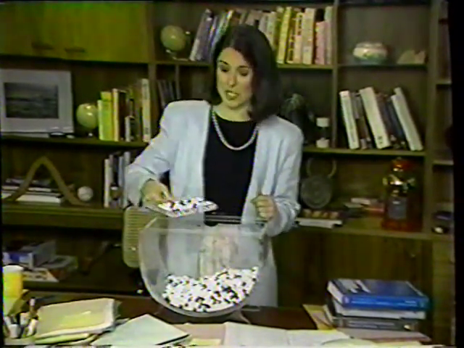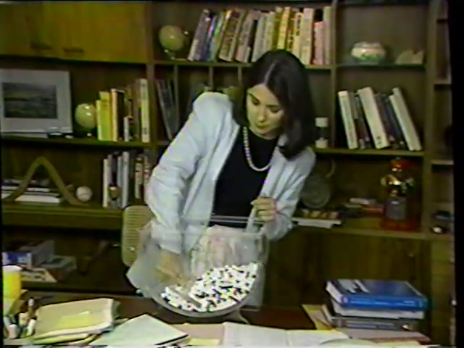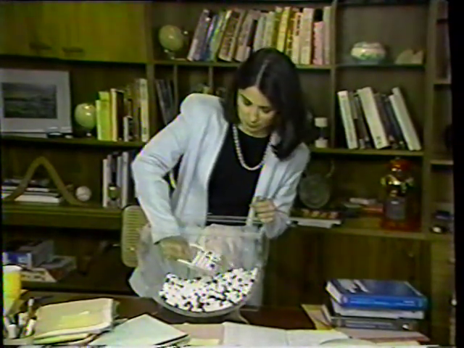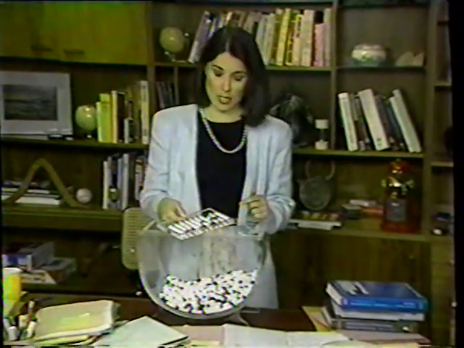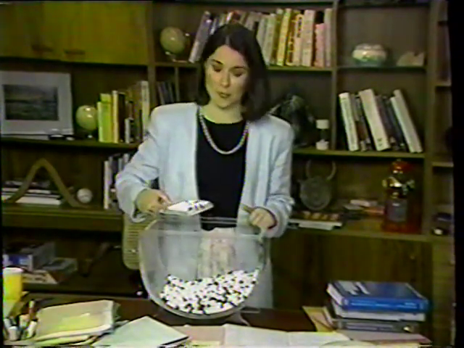Okay, I've got 13 dark beads there, so the statistic we're looking for, the percent of dark beads in the sample, is 13 over 50, or 26%. Let me dump these back and take another sample. This time I got 8 dark beads, so that's 8 over 50, or 16%. Two samples, two different answers. If we didn't know the true value, how would we know which value is closer to the truth? Well, let's do some more sampling and keep track of the results with a histogram.